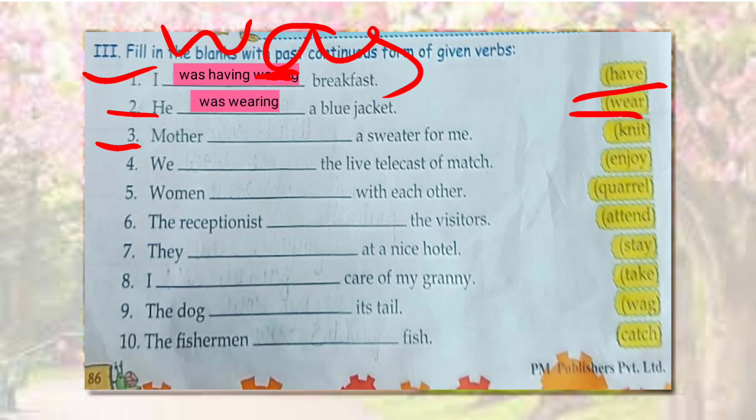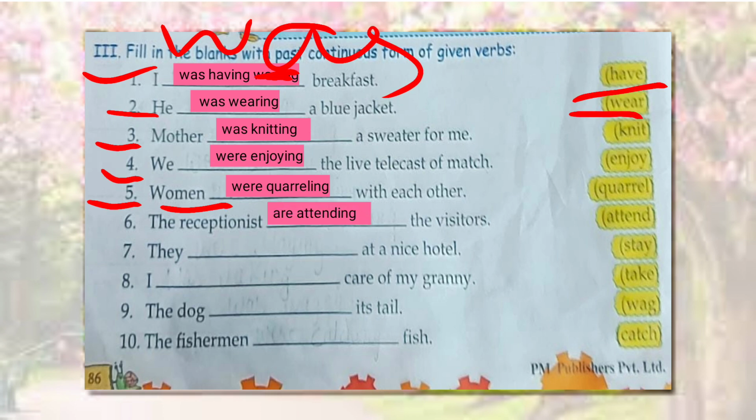Mother was knitting a sweater for me. We were enjoying the live telecast of the match. Very simple. Women here is in plural form, so we will use were. Women were quarreling with each other. The receptionist, sorry, this one of yours is wrong. So what will we do here? Receptionist means singular, so it will be was here. What will be used there? Was. Alright, because receptionist is in singular form, that's why we will use was here. The receptionist was attending the visitor.